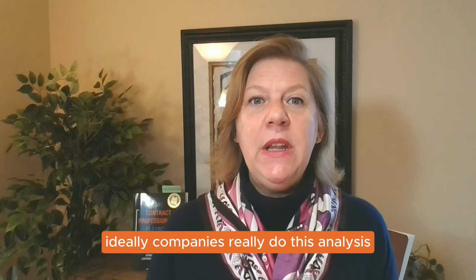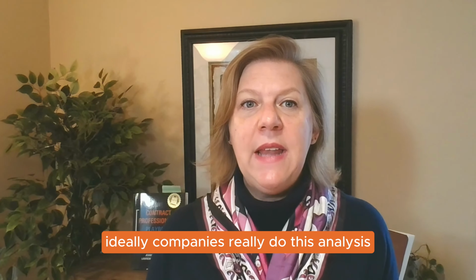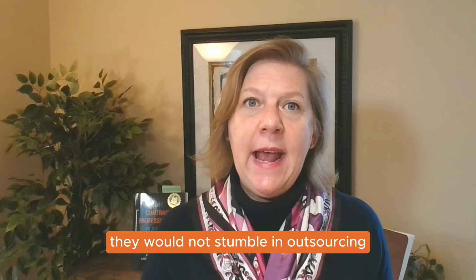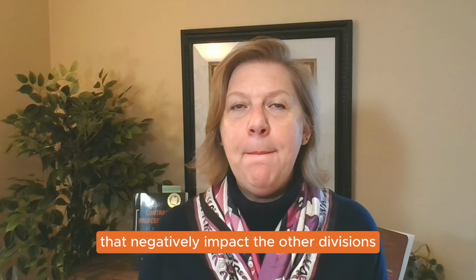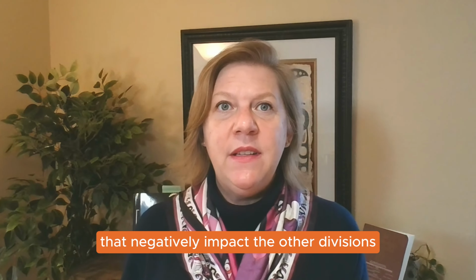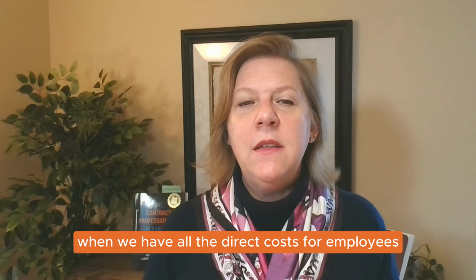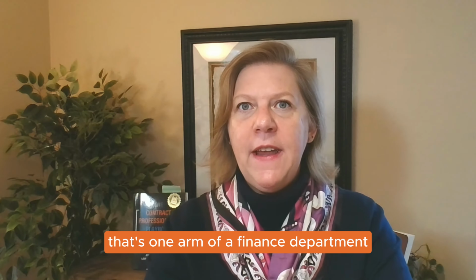Ideally, companies really do this analysis. They would not stumble in outsourcing on hidden costs that negatively impact the other divisions of the company. And by that, what I mean is when we have all the direct costs for employees, that's one arm of a finance department for payroll and HR.